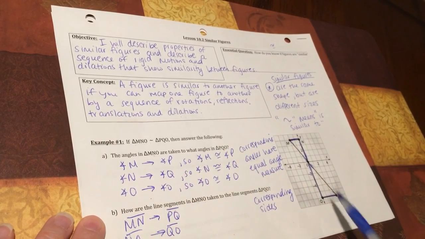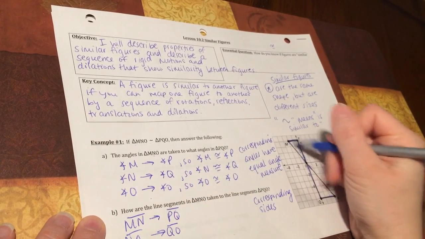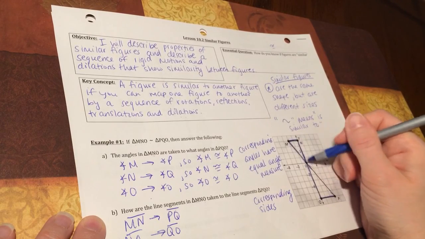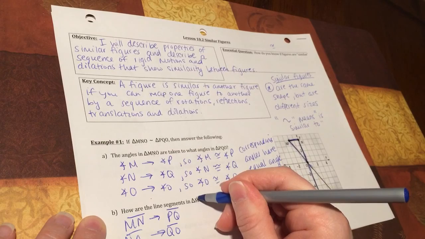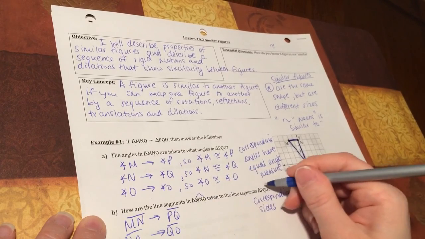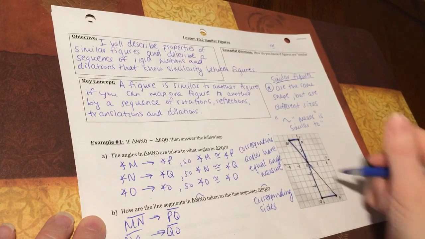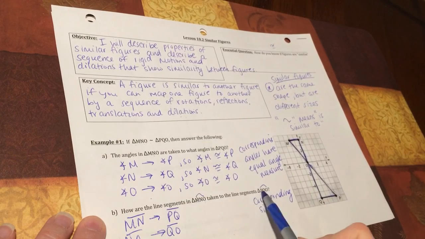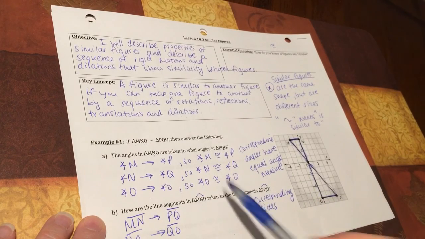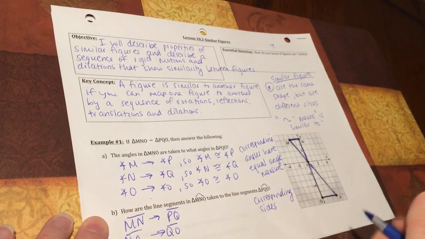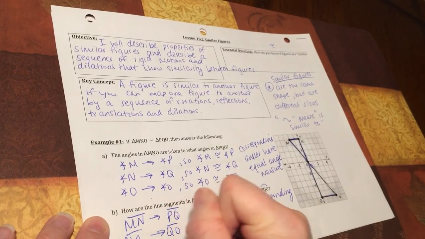And then lastly, we need one more side of this triangle and where it maps to. MO, if you notice, M is the first letter, O is the third letter, which means MO corresponds with PO, which is our last side of our triangle. Like I said, the order of the letters shows you exactly how the sides correspond, how the angles correspond. So we could say side MO corresponds to PO.